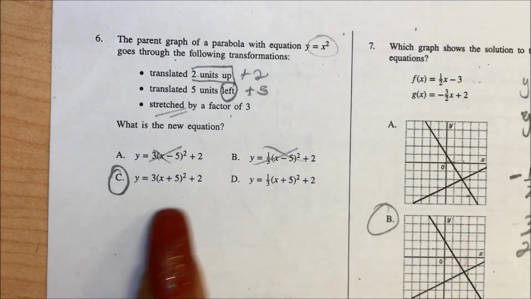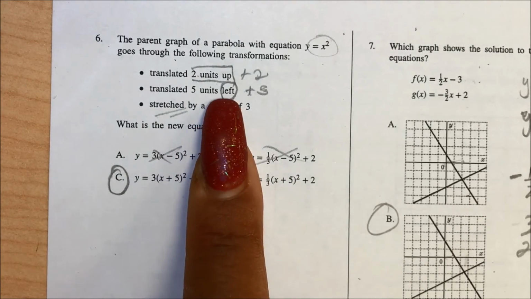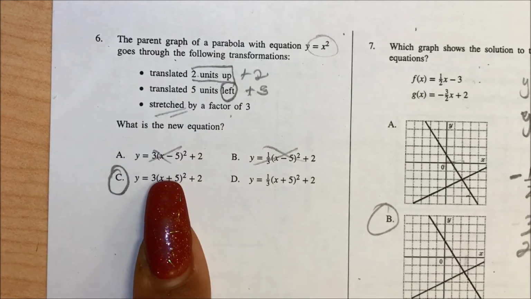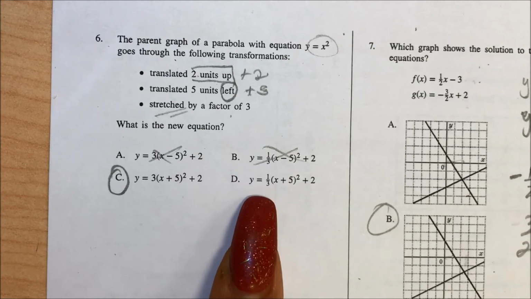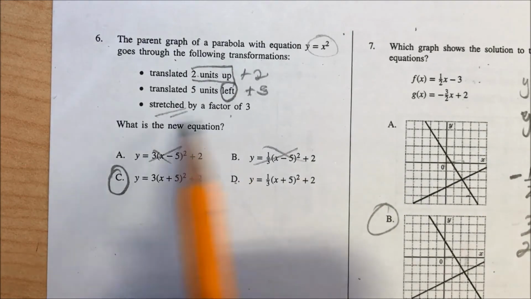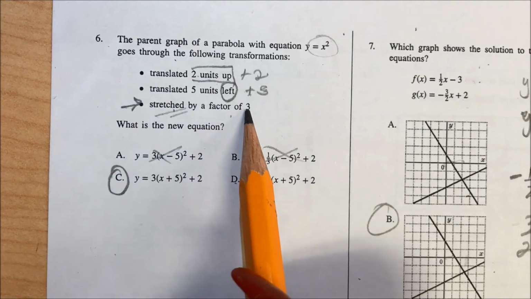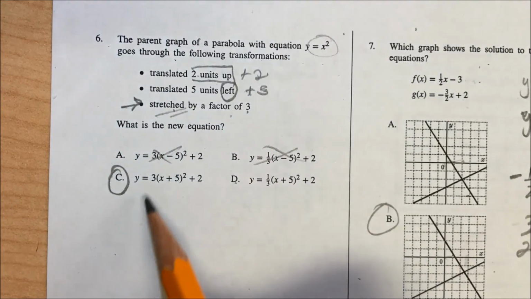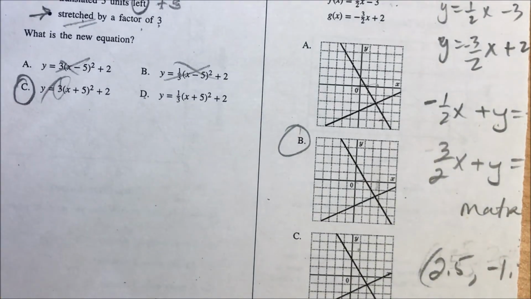So I look to see which one does plus 5 with a horizontal movement, meaning it's by the x, and then up 2, a positive 2, on the outside. And the only one that does that is C and D. So then I have to look at the last one. It says stretch it by a factor of 3, so it has to be multiplied by 3. The answer is C.